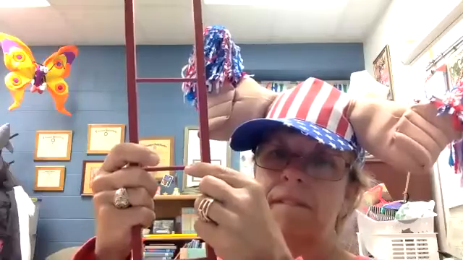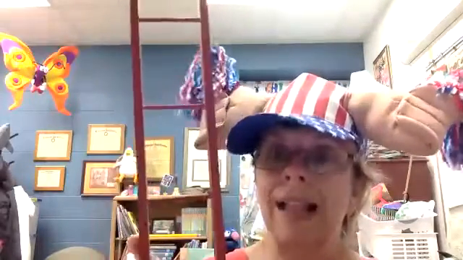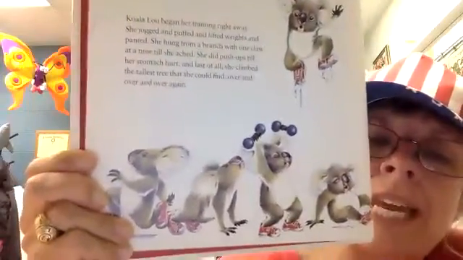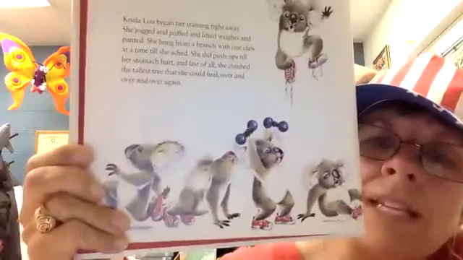So, she thought if she wanted her mom to say, "Koala Lou, I do love you," but she still said it, even though she didn't win. You're exactly right. Look at this page, Lauren, and tell me some things that she did to get ready to achieve her goal. What were some things on that page?